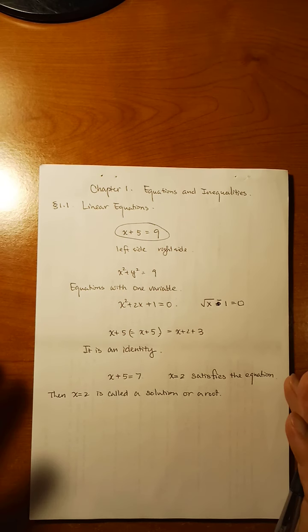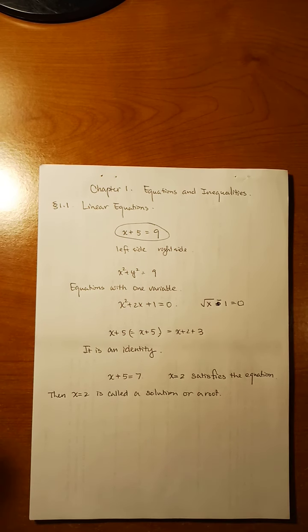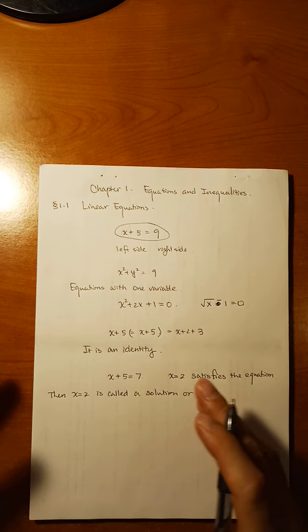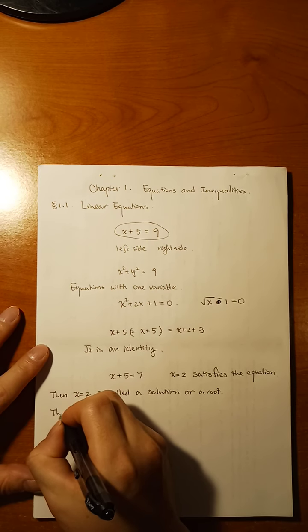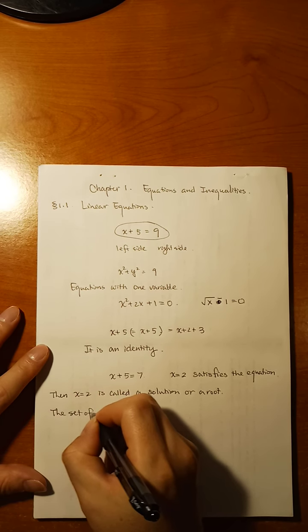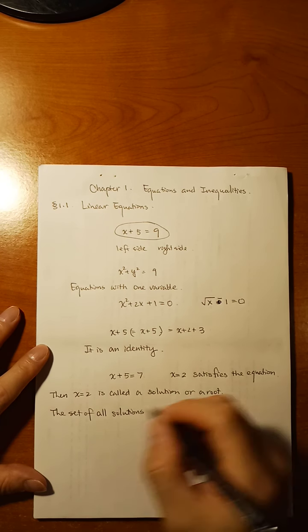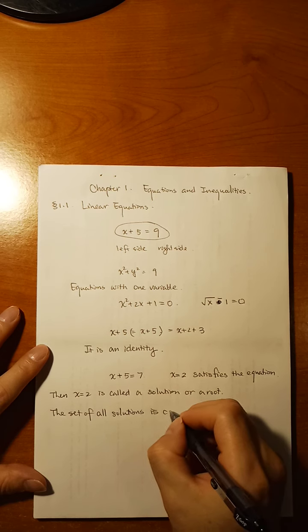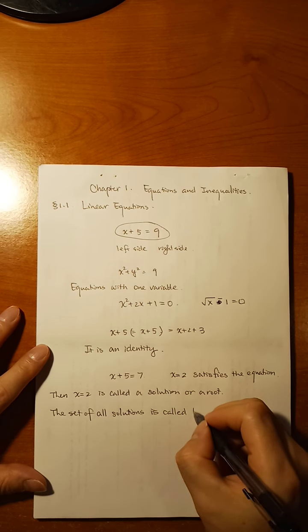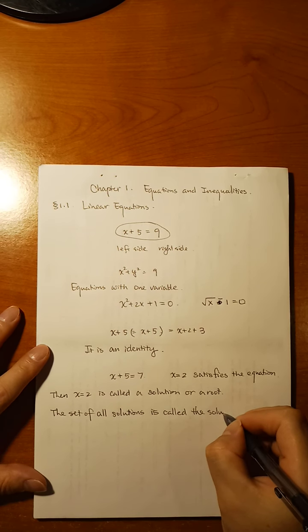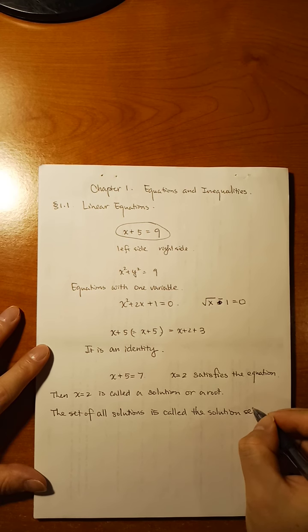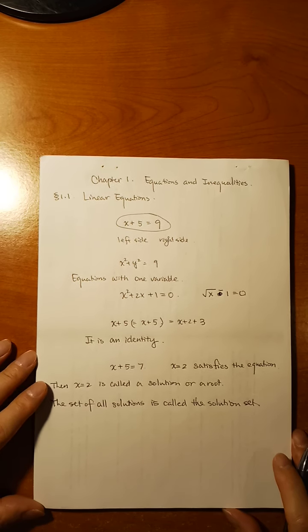Here there's only one. If there are more solutions, you put them together. The set of all solutions is called the solution set. Okay?